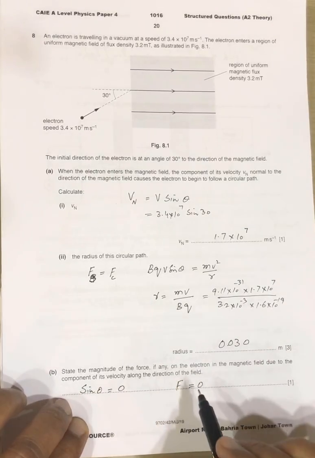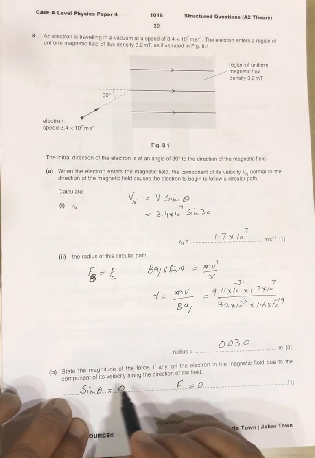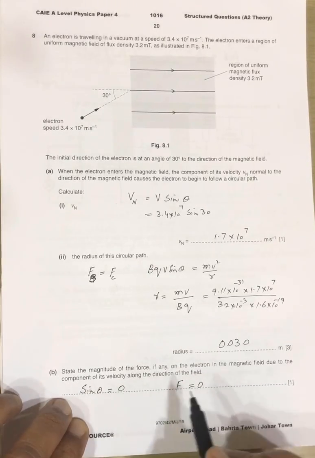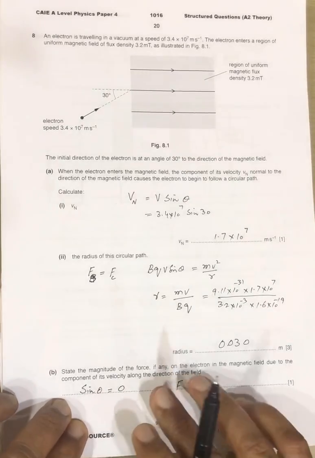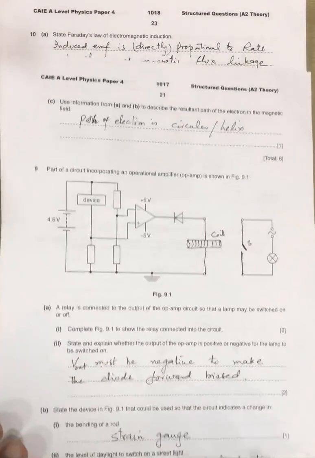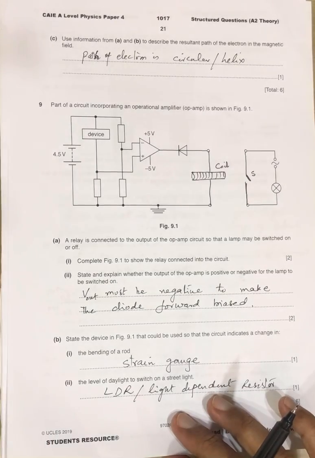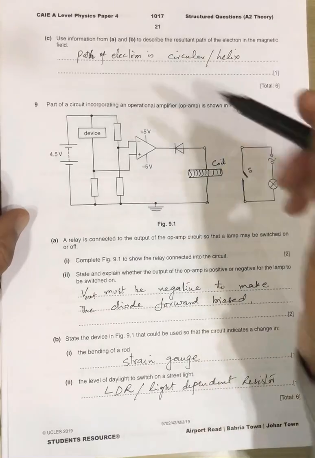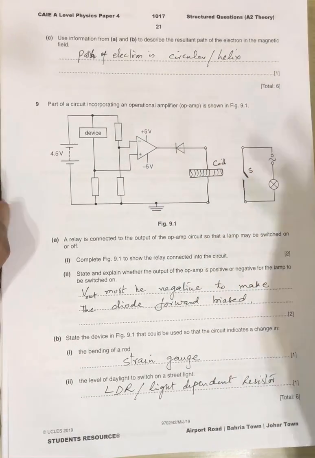State the magnitude of the force, if any, on the electron in the magnetic field due to the component of the velocity along the direction of the field. So horizontally, angle is 0, sine 0 is 0. So force must be 0. And next part is use the information from A and B to describe the resultant path. Look, magnetic force is converted into centripetal force. So path of the electron is circular, which is also called helix path.